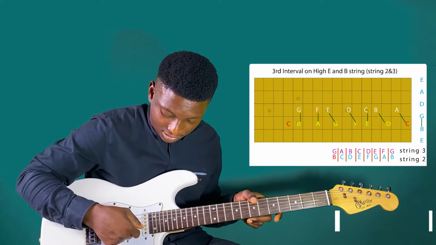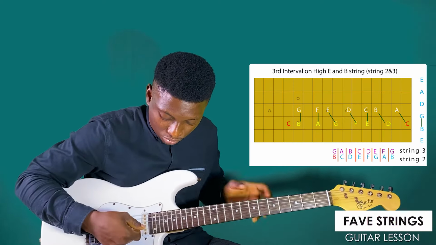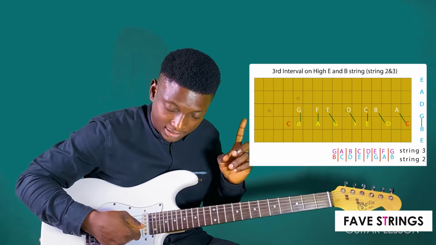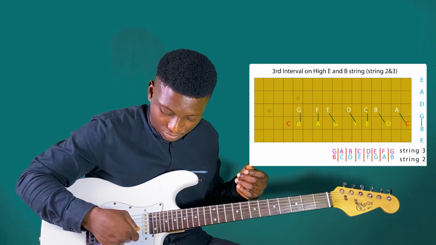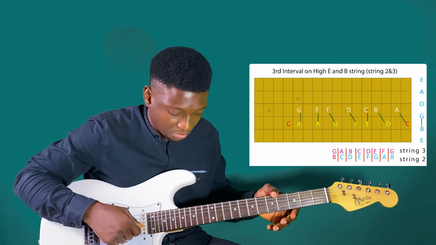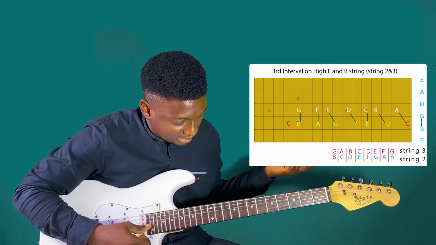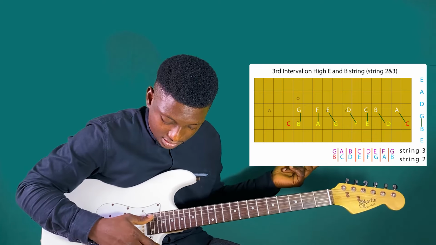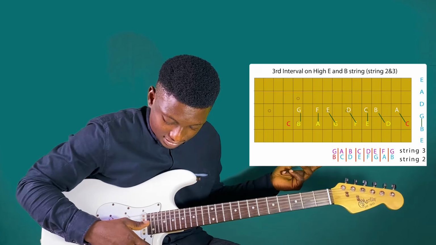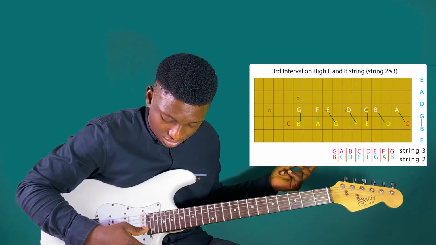So in this case, 3 and 2, my root note is going to be on string 3, my harmonizing note is going to be on string 2. So I'm using strings 3 and 2. What note is this for your string 2, string 3? That is G. We all know that E, A, D, G, B, E. Every African deserves God's blessing. This is G, this is B.